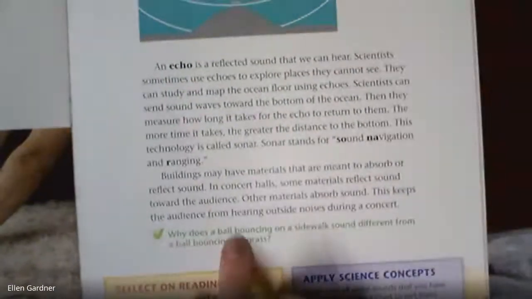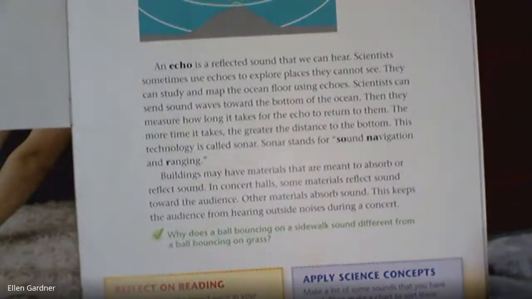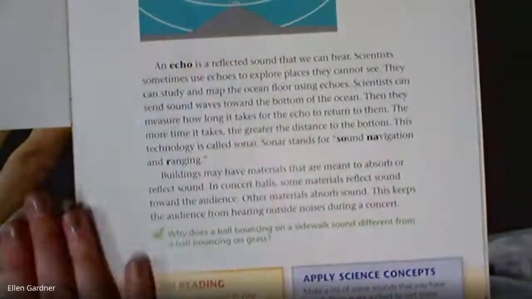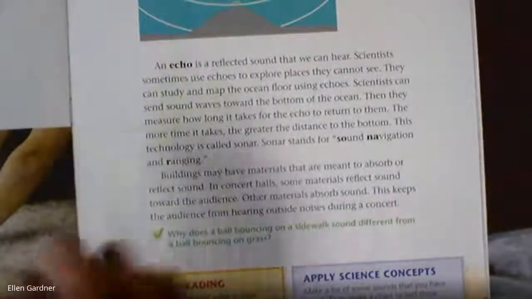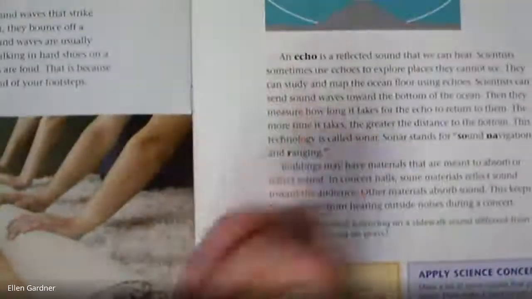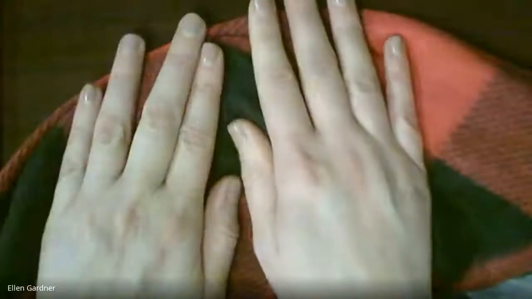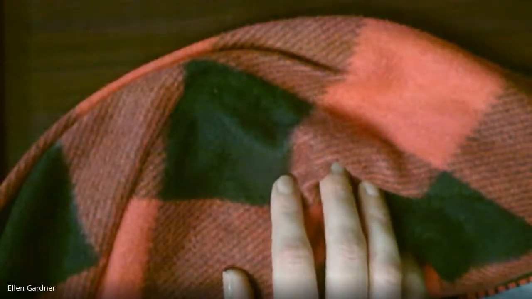So why does a ball bouncing on a sidewalk sound different from a ball bouncing on grass? Because concrete is a surface that reflects sound, whereas grass is kind of like a carpet. It will absorb the sound. So concrete and this wooden desk reflect sound, versus, here I've got a little blanket on my lap. If I have, for example, one of these tuning forks that we're going to get into soon.